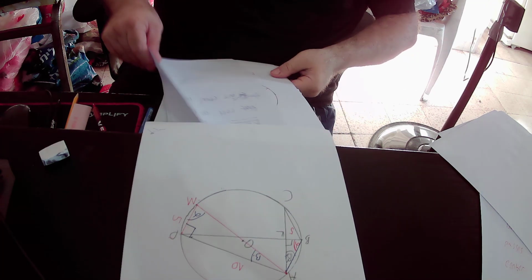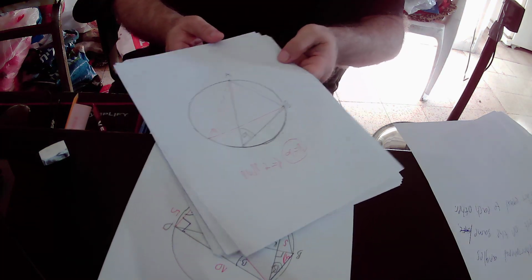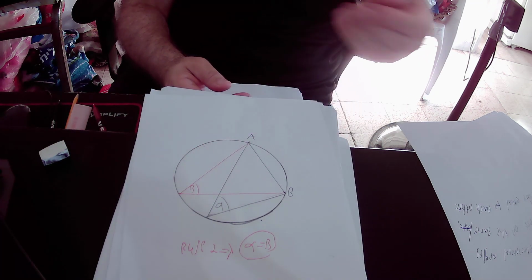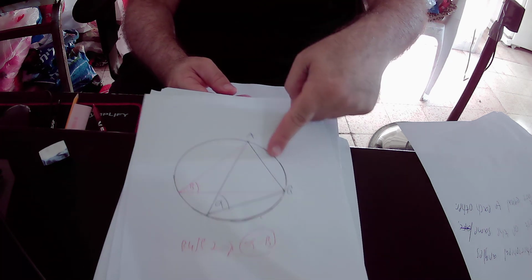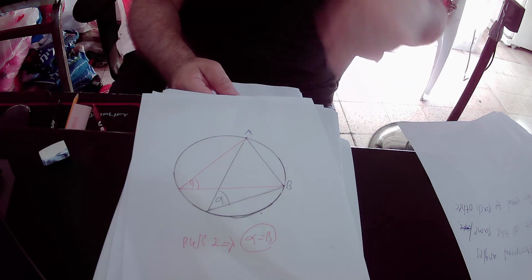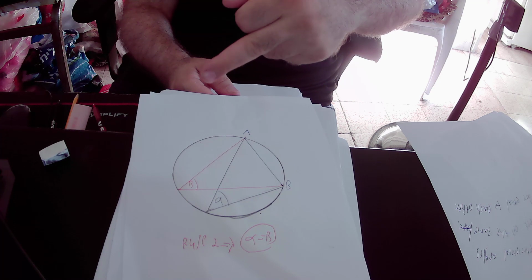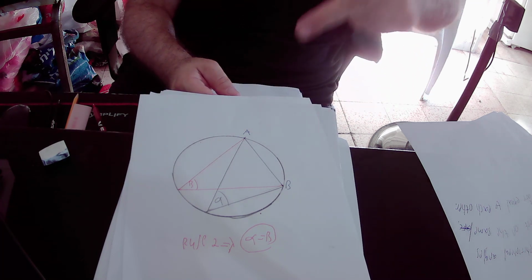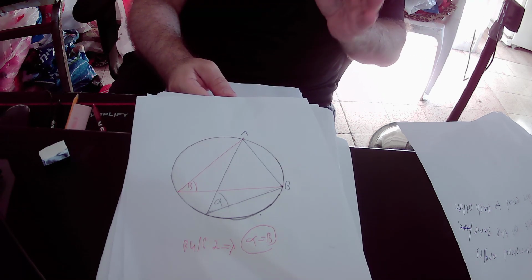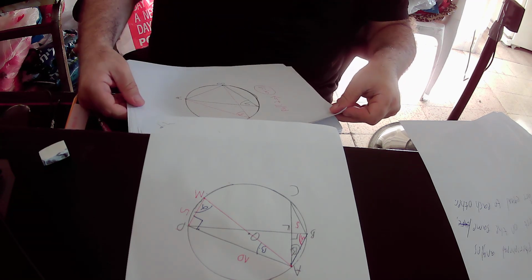If we have two peripheral angles, angle alpha and angle beta, that rest on the same chord AB, then according to rule number 2, they are equal to each other. Alpha equals beta.